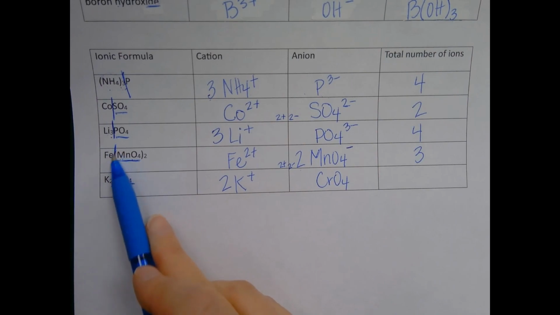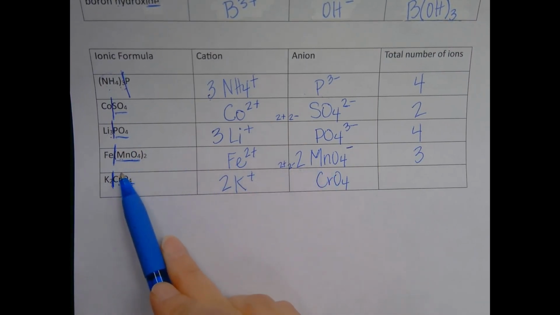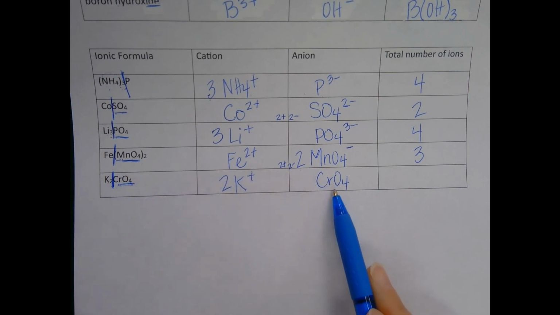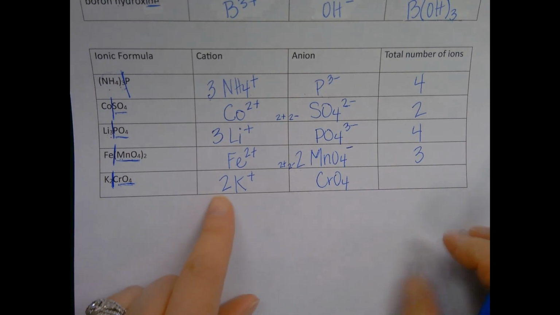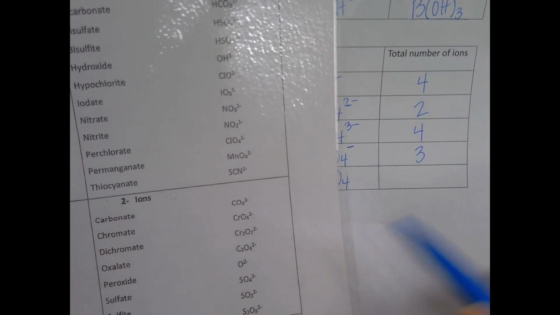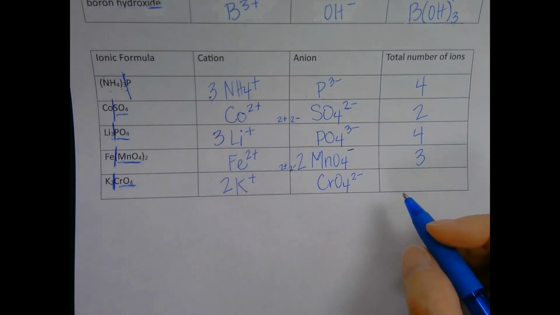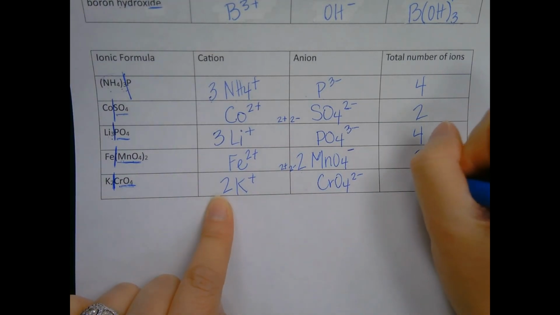In the example above, there were parentheses to tell us we had 2 permanganates. Here, there are no parentheses, so there's only 1 chromate. So this is called chromate. And if I check my chart to get the charge, you can also figure it out based on your cation. But if I check my chart, I have chromate as a 2 minus. So I fill that in. My total number of ions are 2 plus 1 is 3.